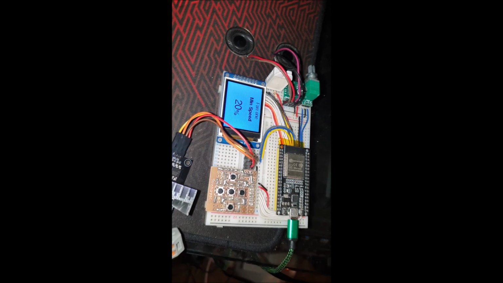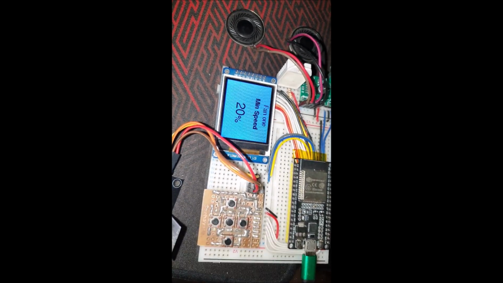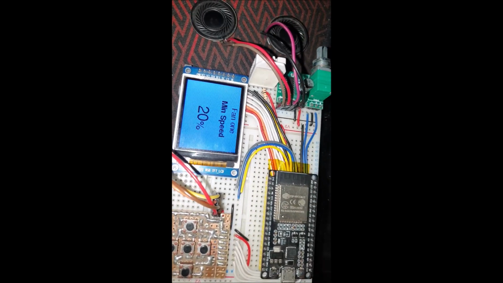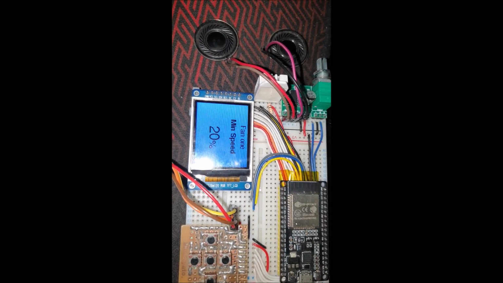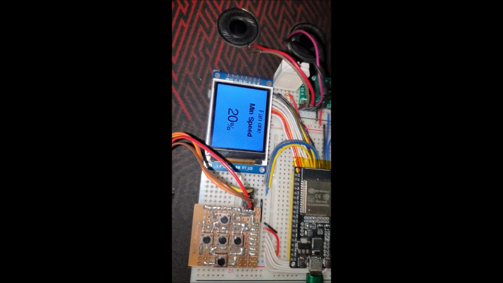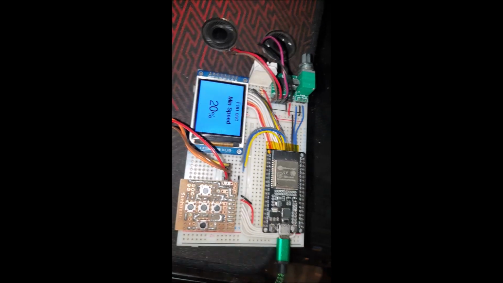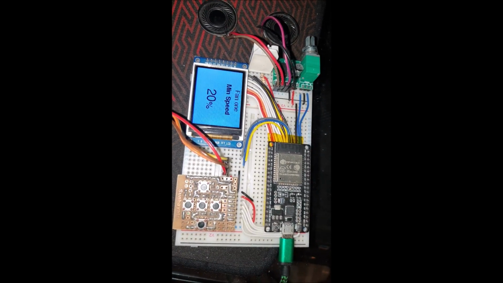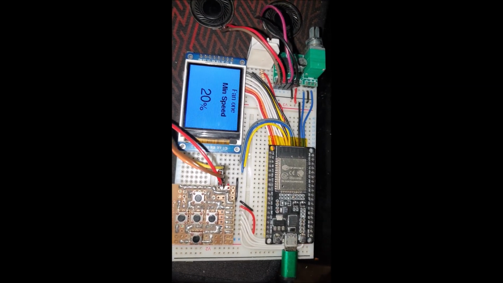And I suppose that's it. That is how to make an AC fan speed controller for your temperature and humidity with an ESP32 and the Arduino IDE. Thanks for watching.